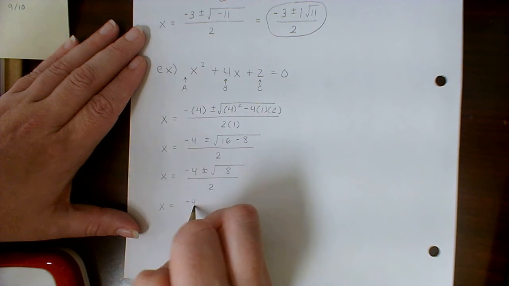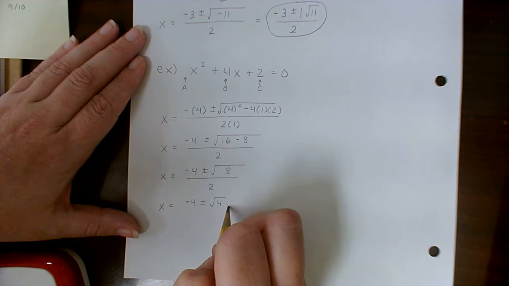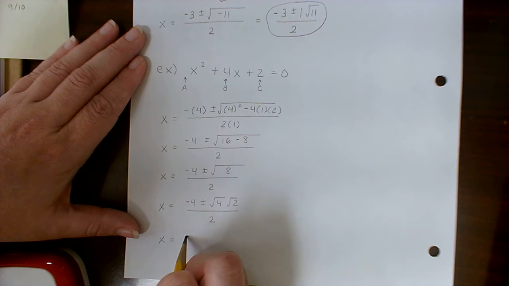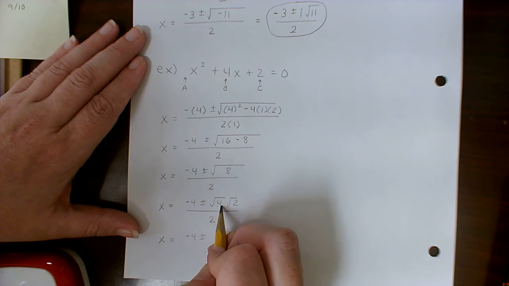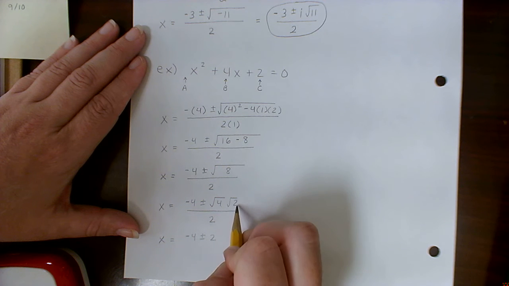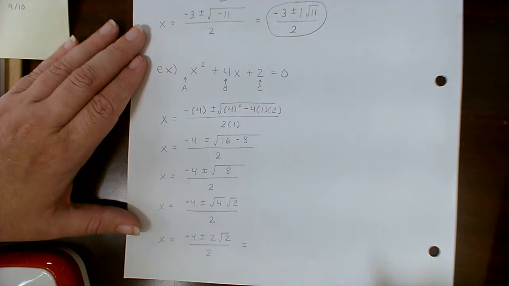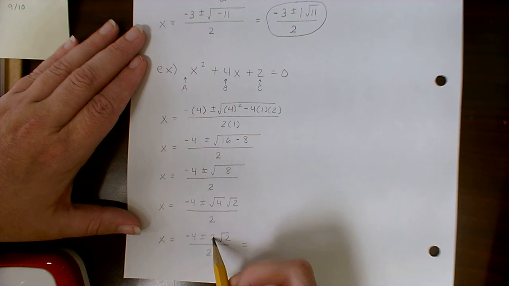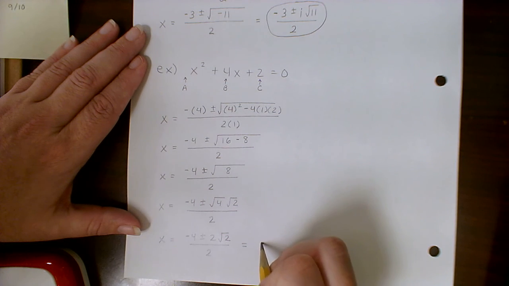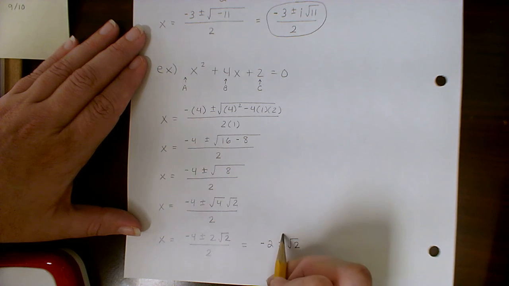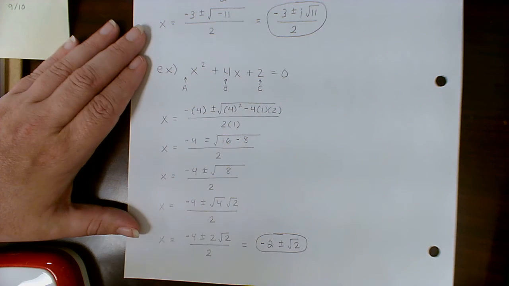If I rewrite 8 as 4 multiplied by 2 instead, there is a perfect square for 4. So the square root of 4 is going to become 2. This square root of 2 doesn't have a square root, so it needs to stay right there, all over 2. And last but not least, we can divide these both by 2 now. Negative 4 divided by 2 is negative 2, and 2 divided by 2 becomes 1. And that is how you do a simplifying quadratic equation.